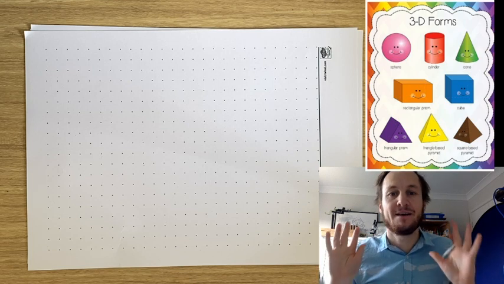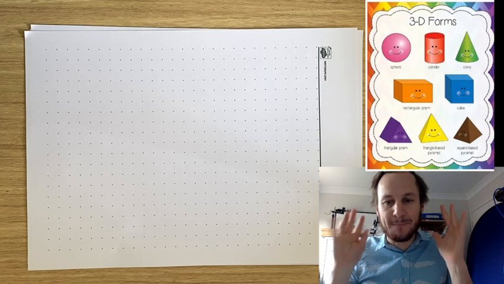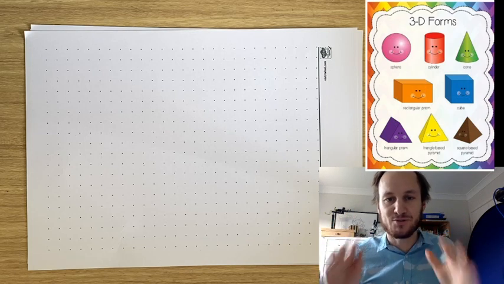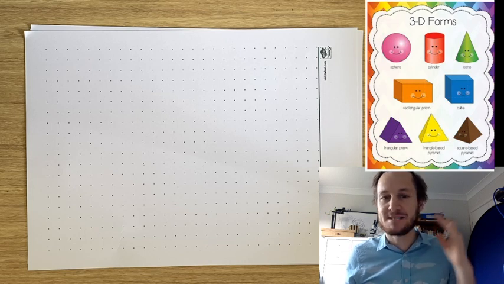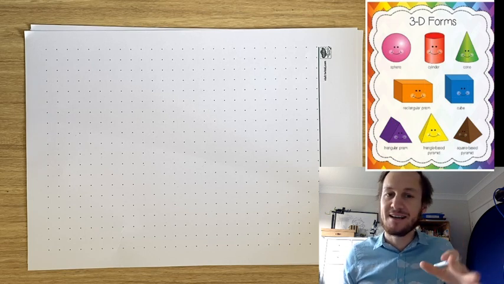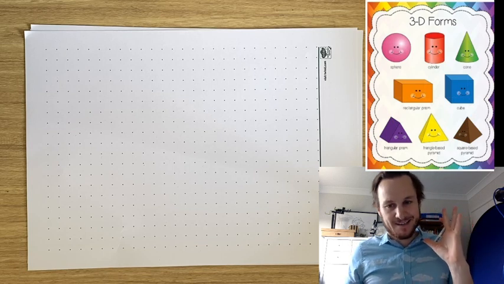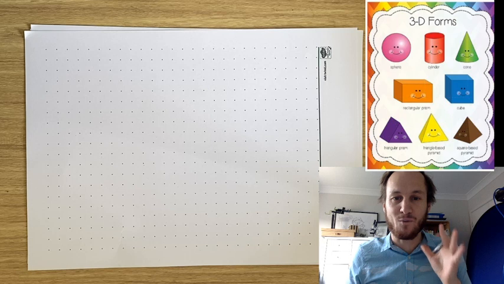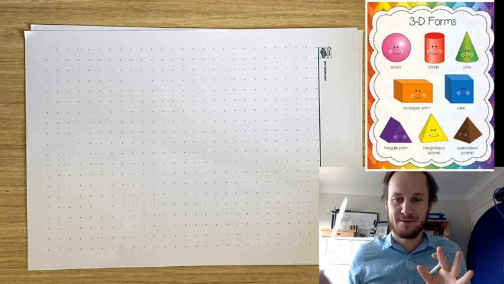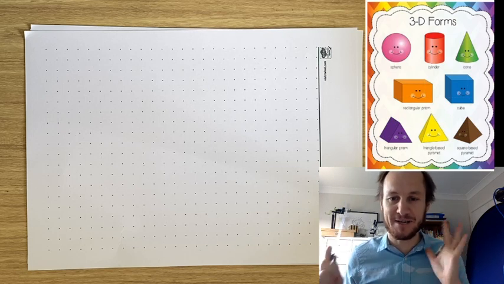Now I know what you're thinking. When I think about amazing people who could draw perfect 3D shapes, the first person that comes to mind is Mr. West. He's such a great drawer. He does such a great job. I can tell you this is the most nervous I've been before any video because I worry about how neat this is going to look. But I've got my ruler here and I'm going to give it a go.